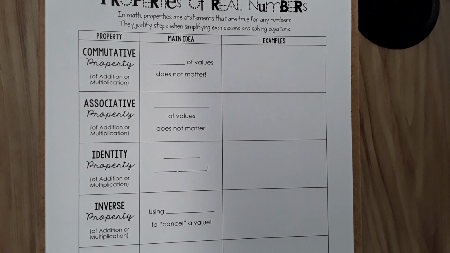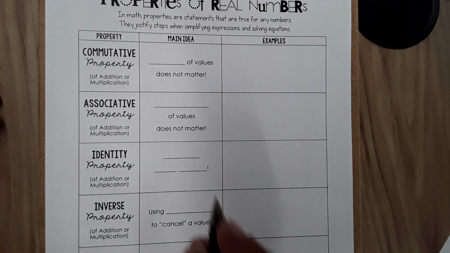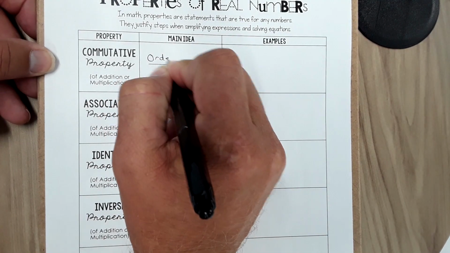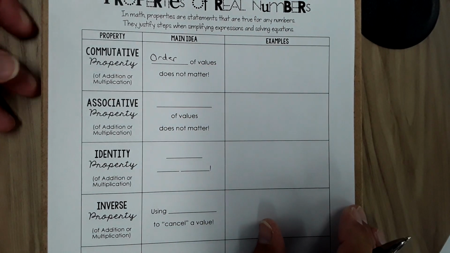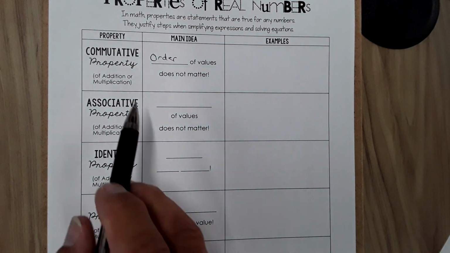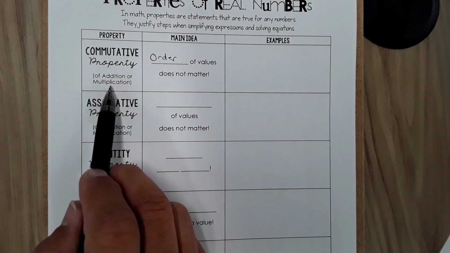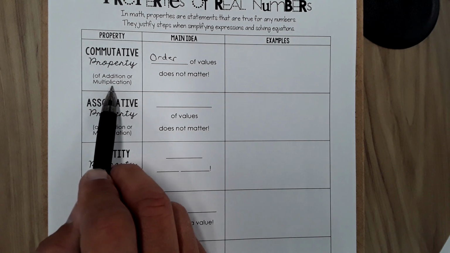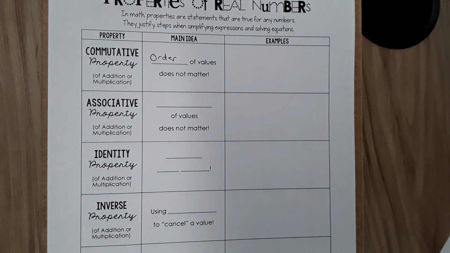The commutative property. You probably remember this one. You've seen this one for a long time. Basically, the commutative property says the order of values do not matter if you're adding or multiplying. This does not work for subtraction or division.